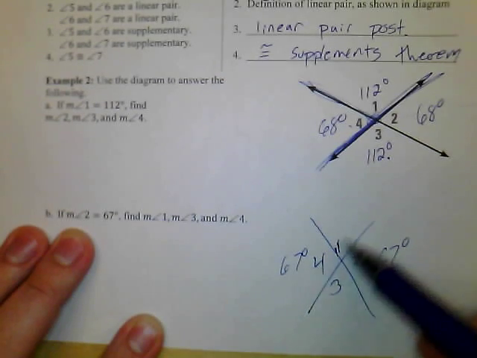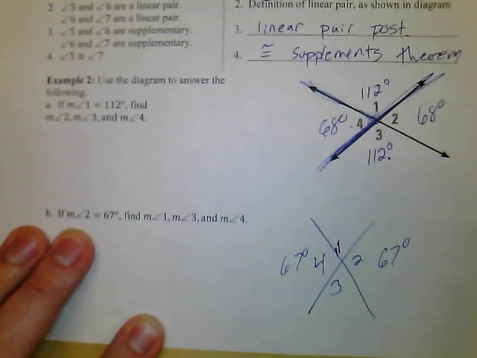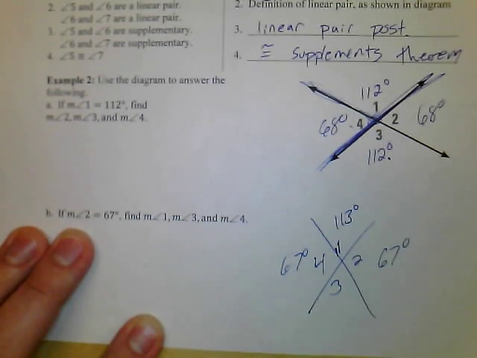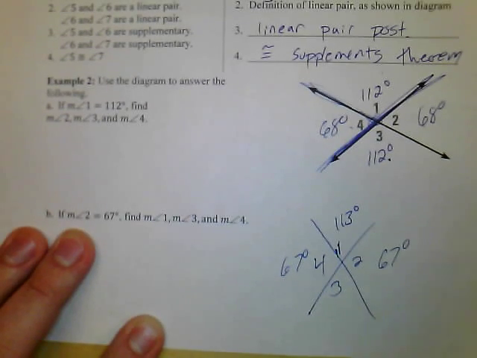We've got linear pairs here. So say 4 and 1 together, that makes a linear pair. So they've got to add up to 180 degrees. So if we take 180 and subtract 67, we will get 113. So that means that one's got to be 113. Vertical to that is angle 3, so this one's got to be 113 as well.